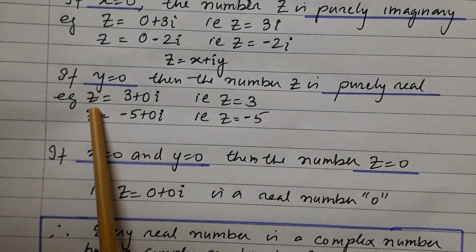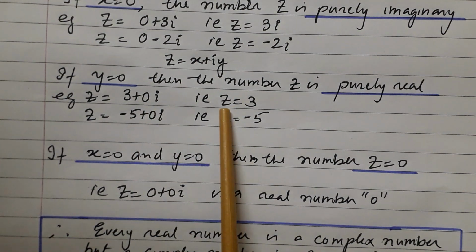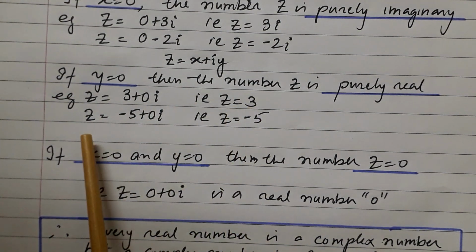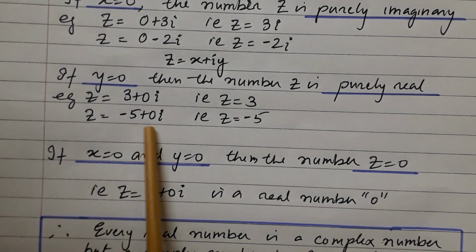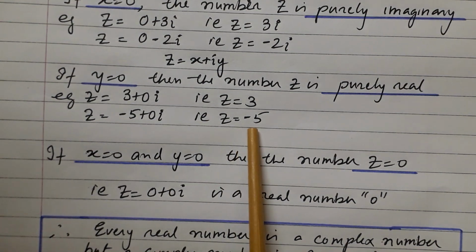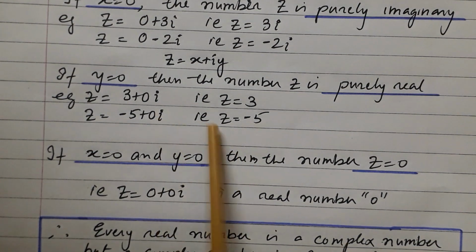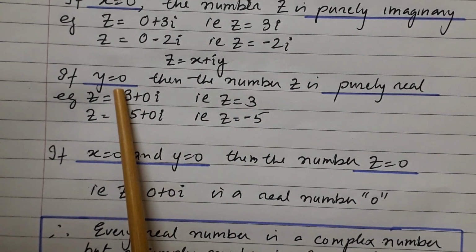The examples are z is equal to 3 plus 0i, which can also be written as z is equal to 3, and z is equal to minus 5 plus 0i, which can be written as z is equal to minus 5. In this case, the imaginary part y has taken the value 0.